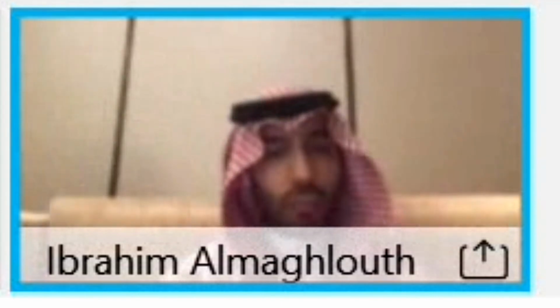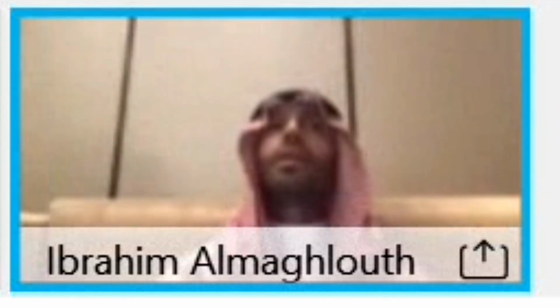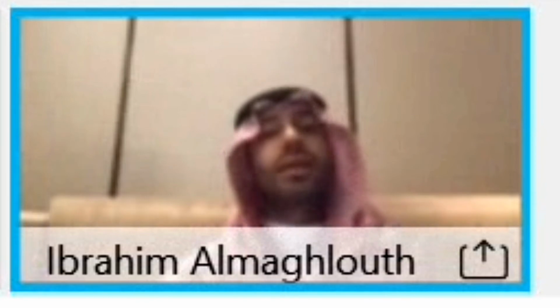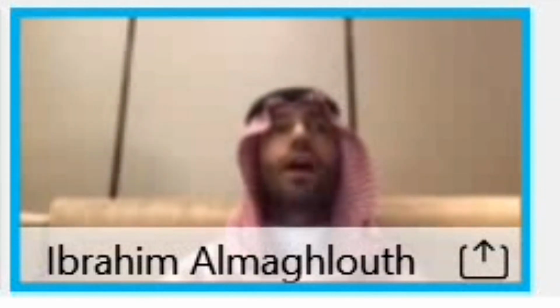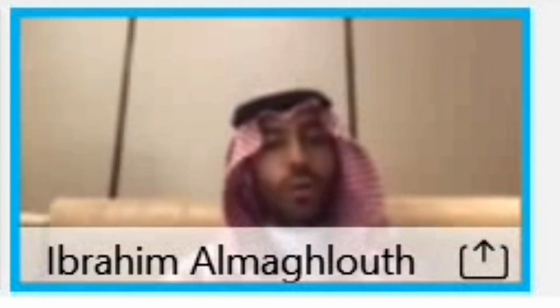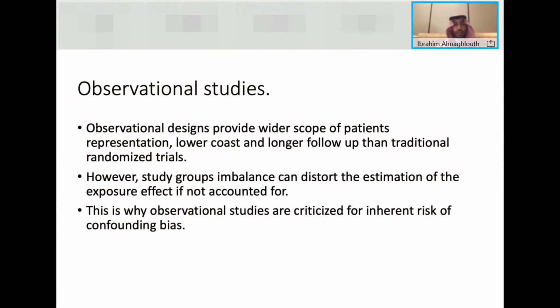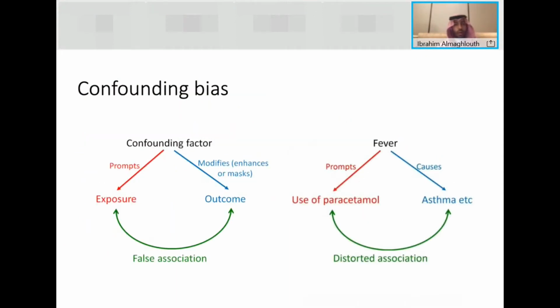Now, the problem with these studies that people usually criticize is the inherent notion of confounding bias. So what is confounding bias? This is a very simple reminder about confounding bias. Confounding bias simply is a distortion of the estimate between an exposure and outcome.